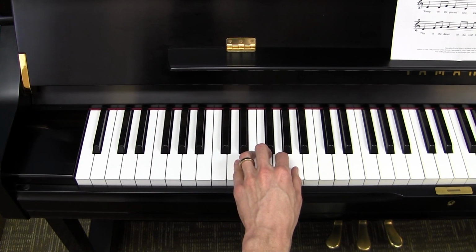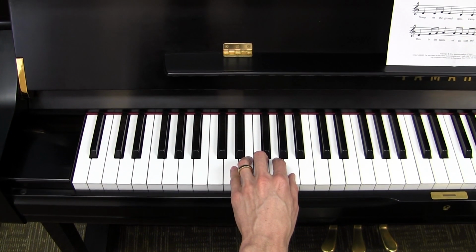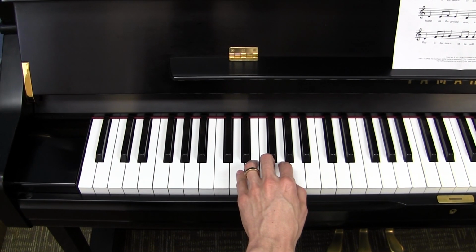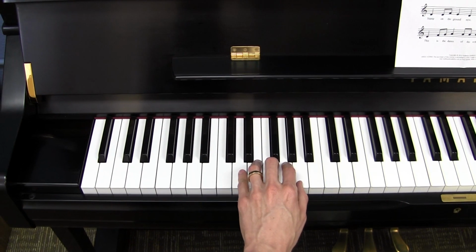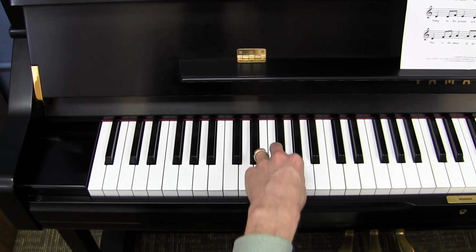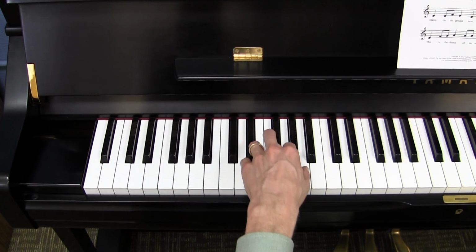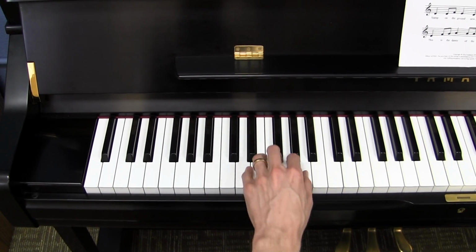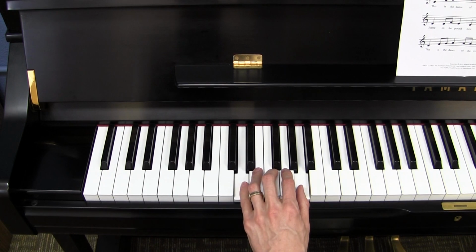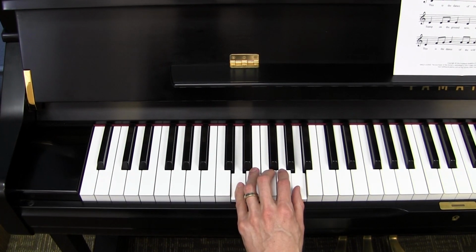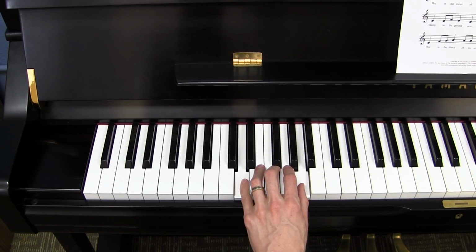Good job. Now, this time, let's sing Wild Horses while we play the chords. Try to sing along with me as we play. Ready, go. This is the dance of the wild and running horses.